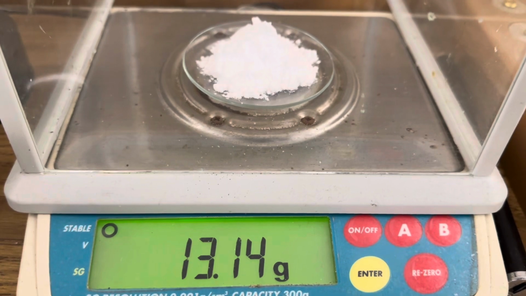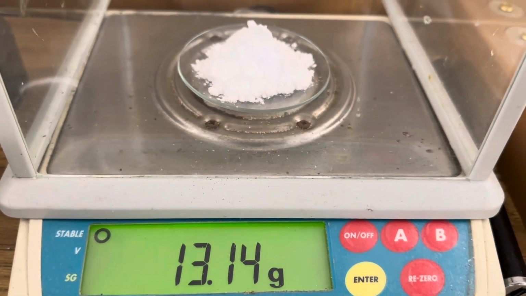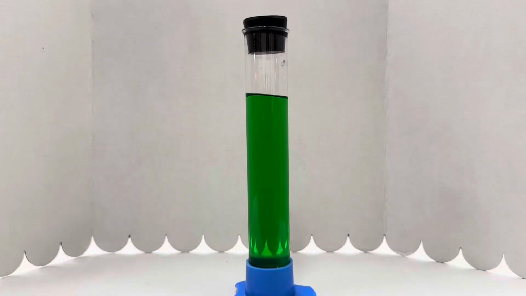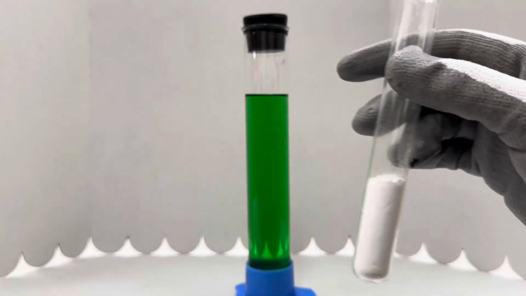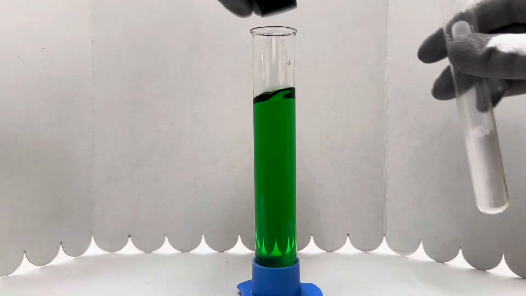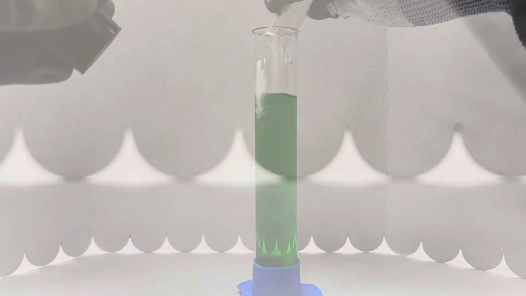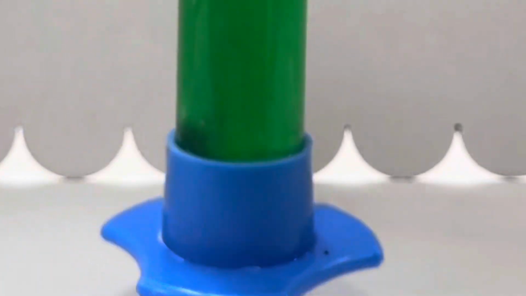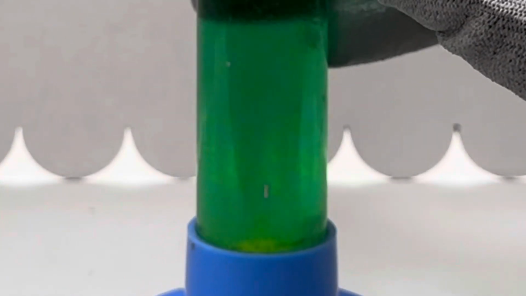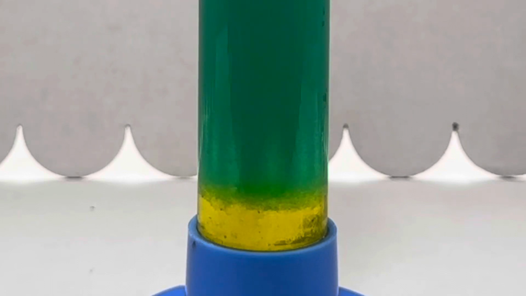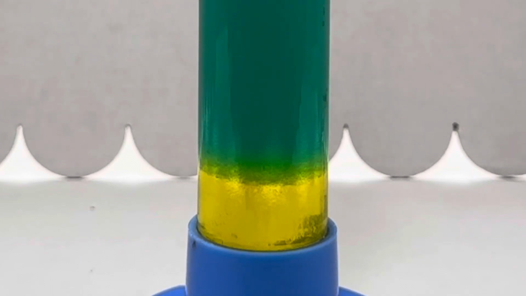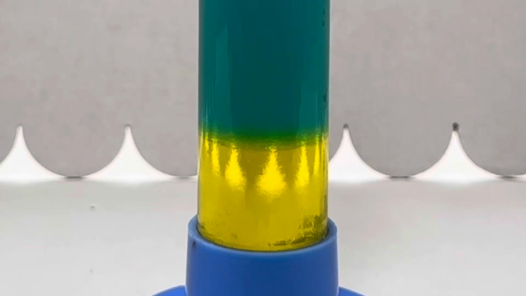Next, measure close to 13 grams of your potassium carbonate. And now we're going to add our potassium carbonate. And now watch the color change. Look at that. A bright yellow on the bottom and a blue on top.